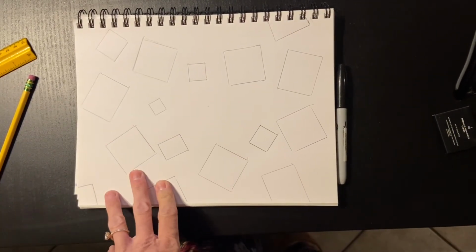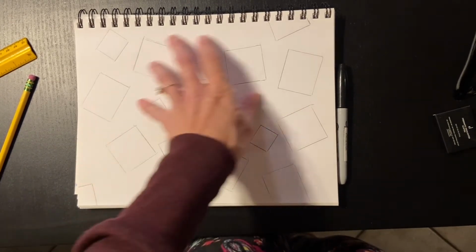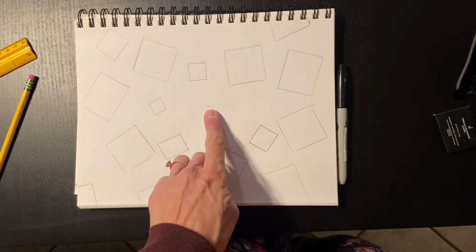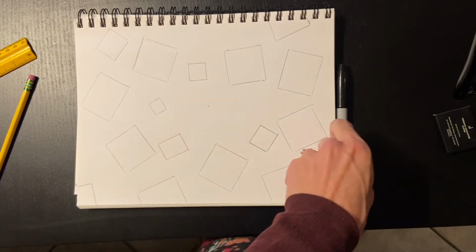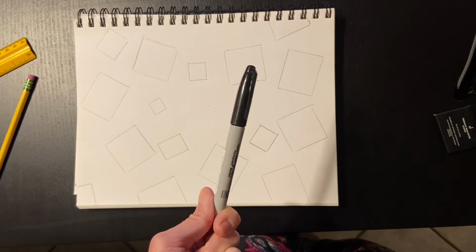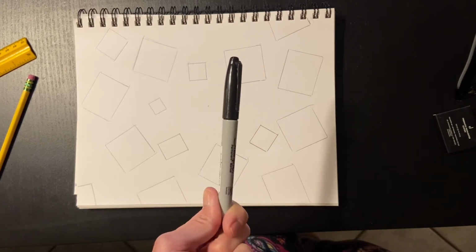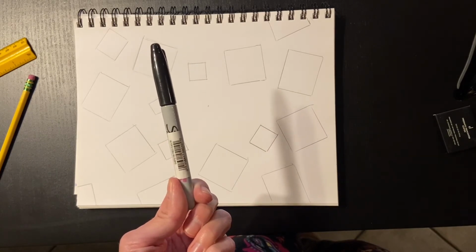Okay, so you can see I added some different sized squares, rectangles. I did them kind of all around the center dot. I didn't get too close to my center dot. What I'm going to do next is outline all of my squares and rectangles with a black Sharpie, or you could use a twistable or a black pencil.